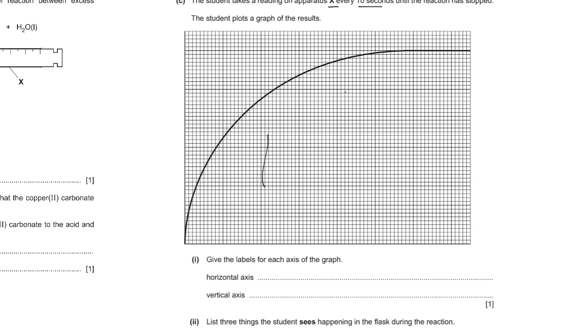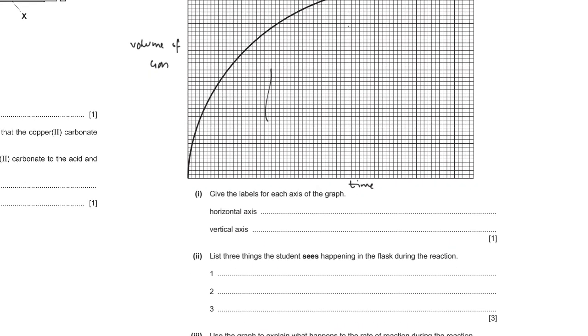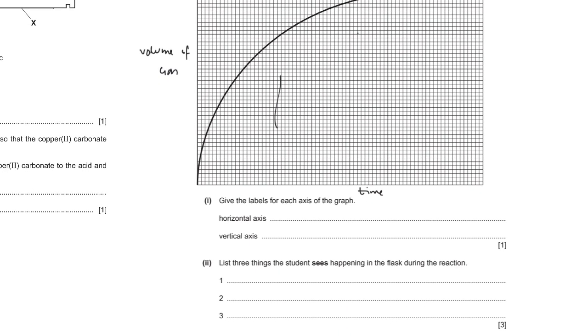The horizontal axis for rate of reaction is mostly time. On the y-axis, he's collecting the volume of gas, so you can write volume of gas collected, or just volume. So write time here and volume in this blank.